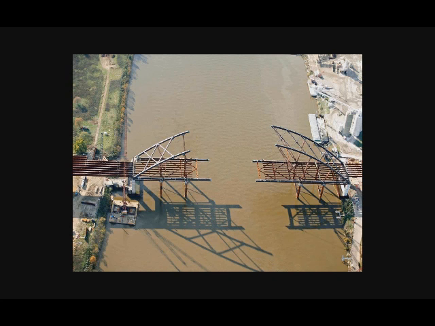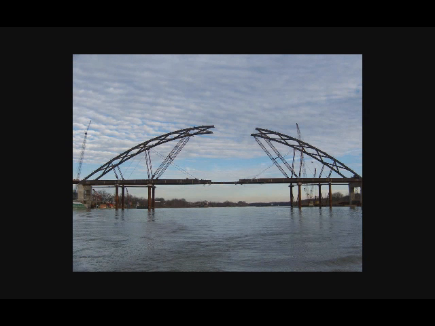Moving right along, so here we have the second half erected. You can see the shoring system and the channel for traffic to pass through in the middle. And then it gets interesting because now we have to close the two arch halves. And there's always the excitement: will the last piece fit?